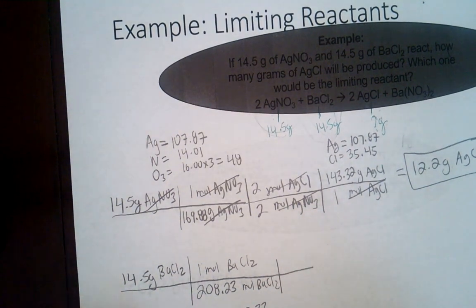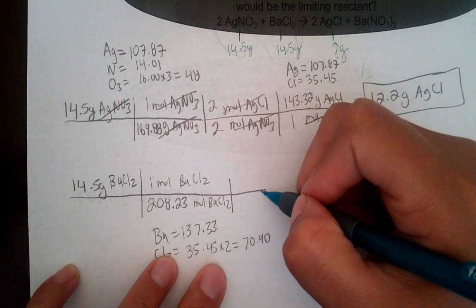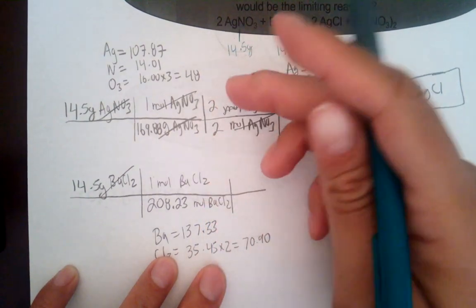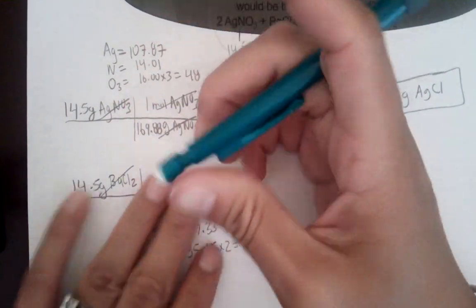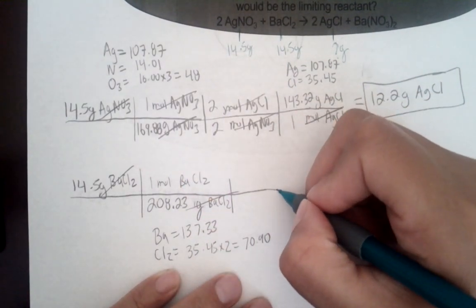You're going to keep going here. All right. Sorry, make sure it's up there. So now you have grams of BaCl2. Oh, my bad. This is supposed to say grams, not moles. Grams of BaCl2. Now you have moles of BaCl2.